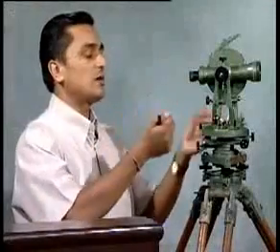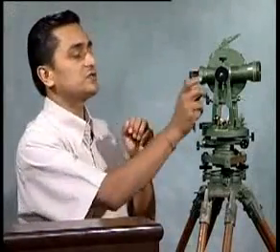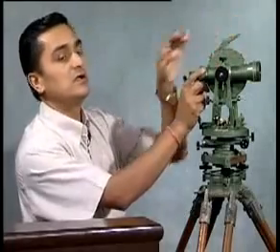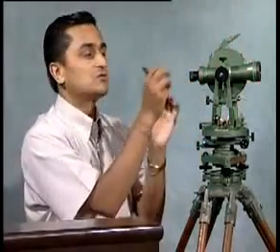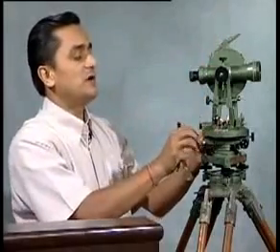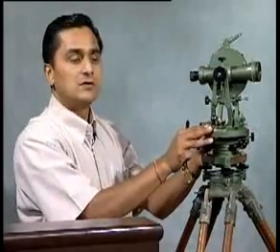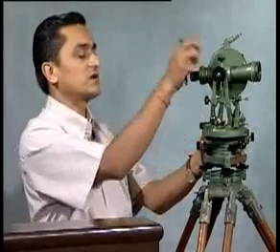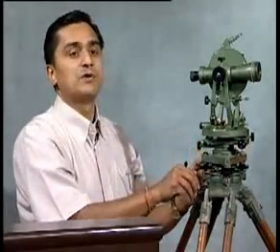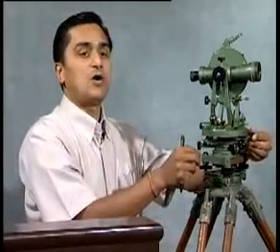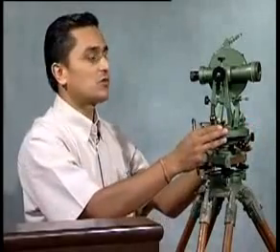So in order to bisect, what we will do, as we have seen, first we will make use of the target site, because the field of view of the telescope is very small. So making use of the target site, I bisect it. Well, that is bisected. Using the target site, I clamp the lower clamp. The upper one is already clamped. I clamped it. Now it cannot move.